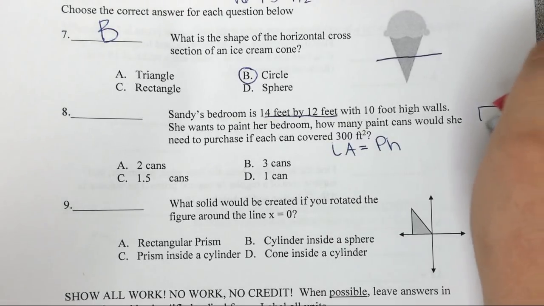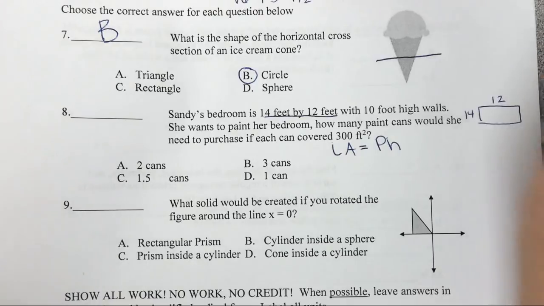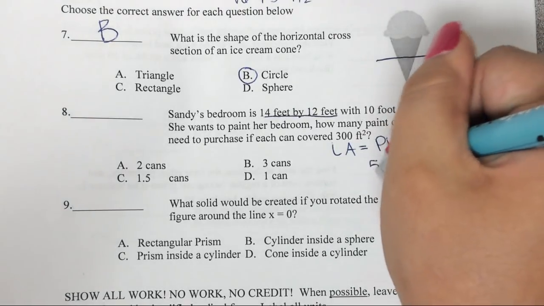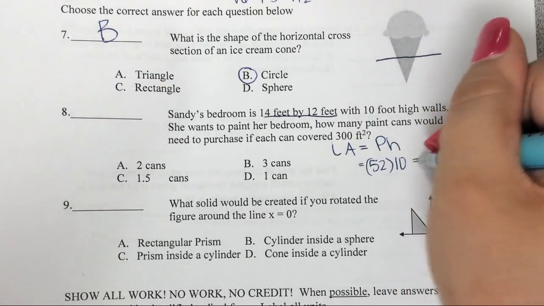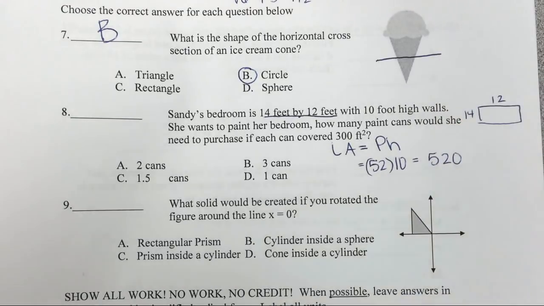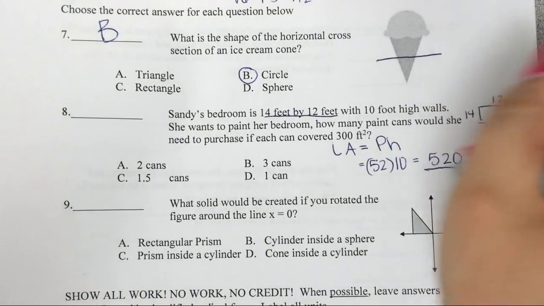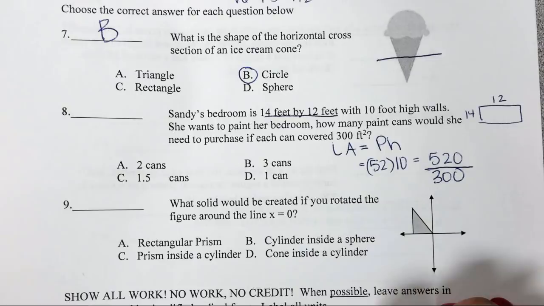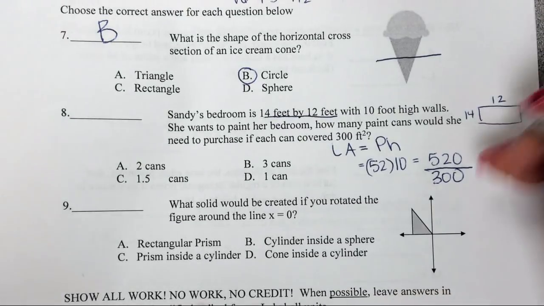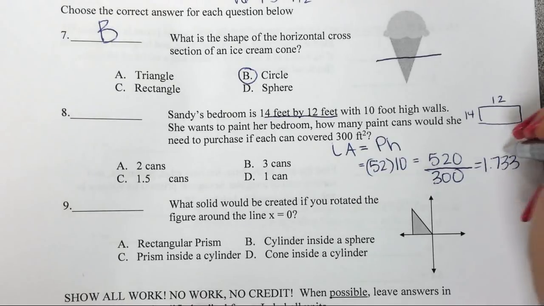If I have 14 by 12, what's going to be my perimeter here? 52. All right, and what's the height of my prism? 10. So what's 52 times 10? 520. Cool. Is that my answer? Why not? Divide it by 300, and when I divide it by 300, I get something like 1.733.